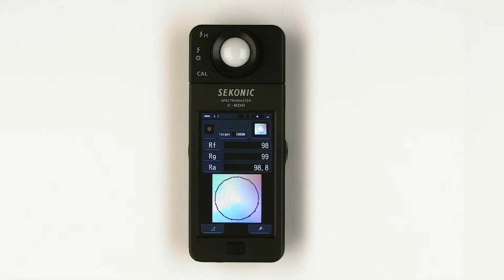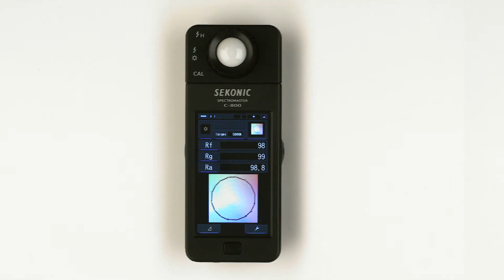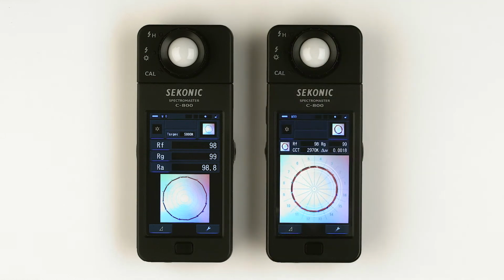Now, let's look at TM-30, Technical Memorandum 30. You will always see it with a dash and a number after it, for example TM-30-18, to specify what version is being used. Before we get started, if your screen looks like this, and not like this, then you need to update your C-800 firmware. It means you are using TM-30-15 and not TM-30-18.